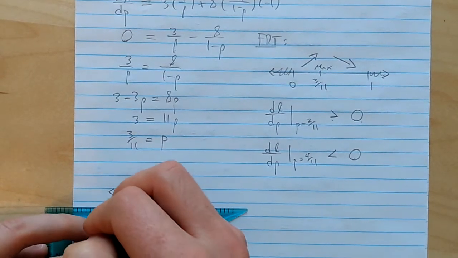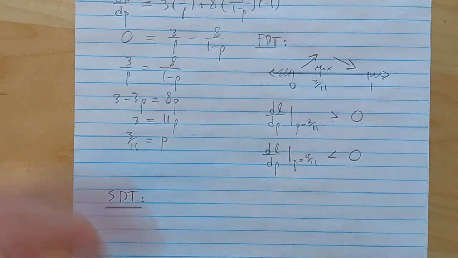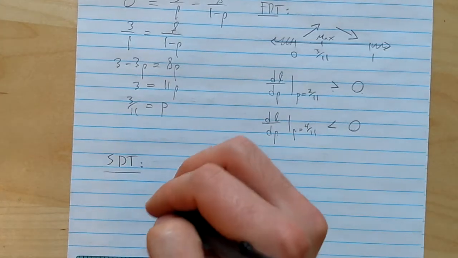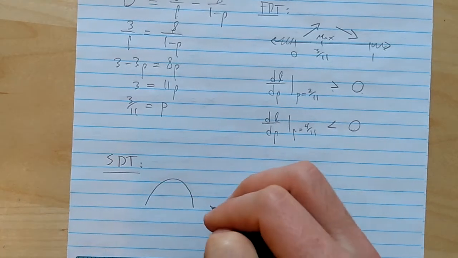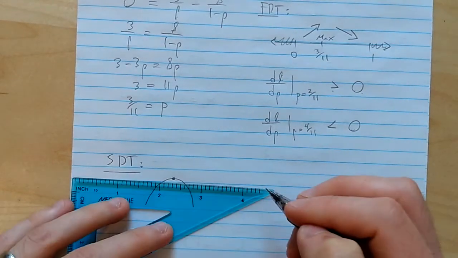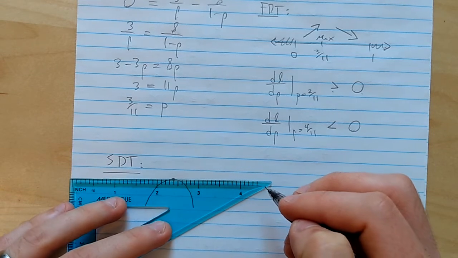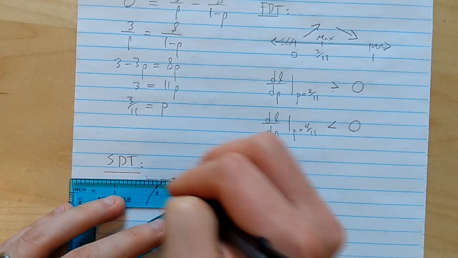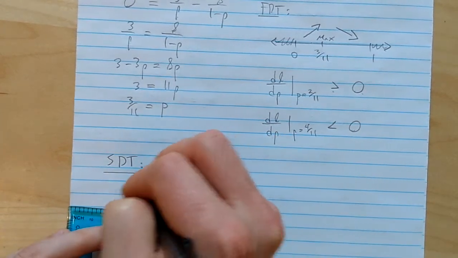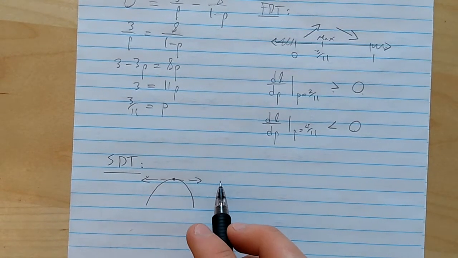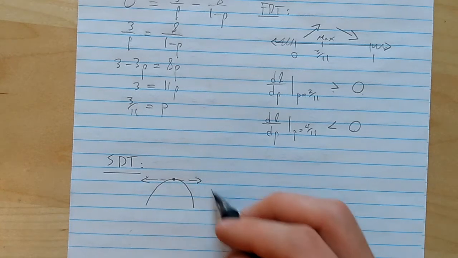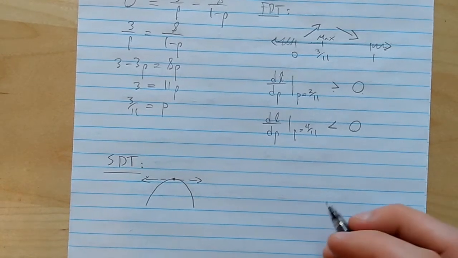The idea of the second derivative test is to compute the second derivative. If the second derivative comes out negative, and you found a point where the first derivative is 0, what that means is you've got a horizontal tangent, but the function is concave down. So that's going to be a max.